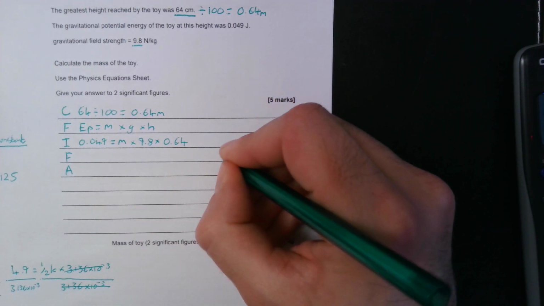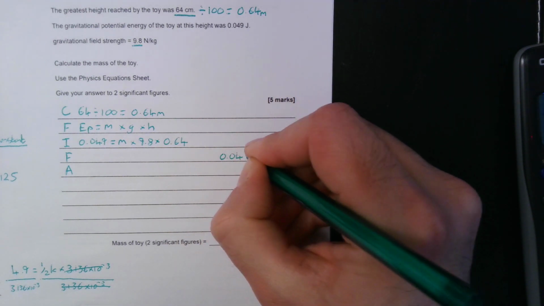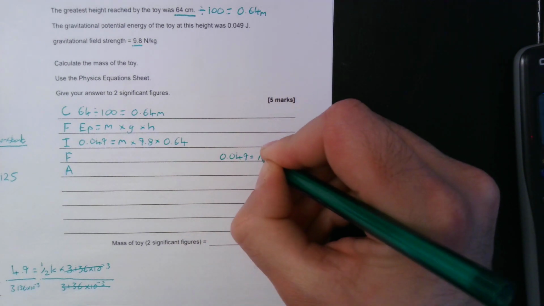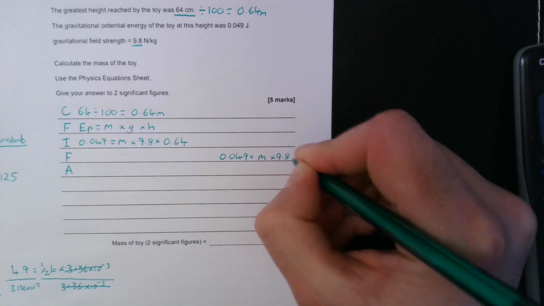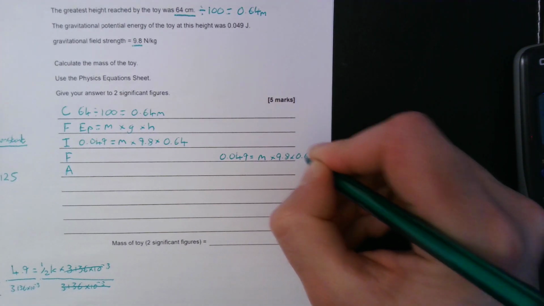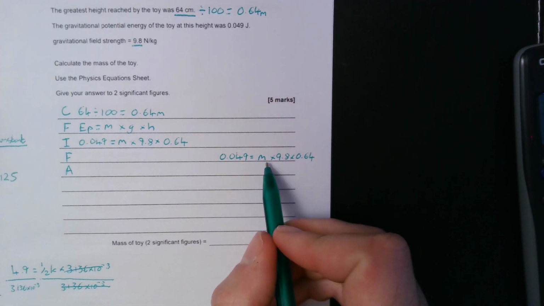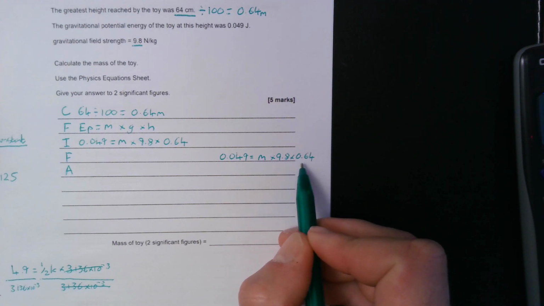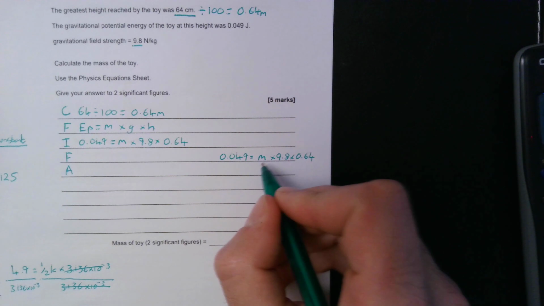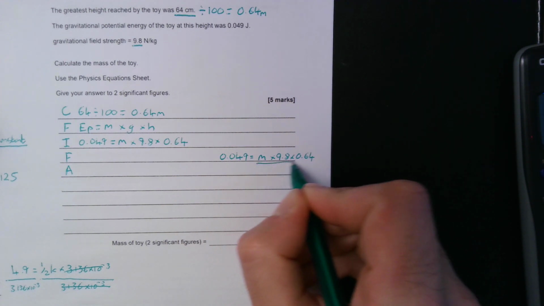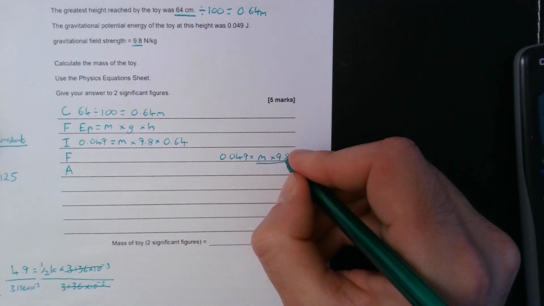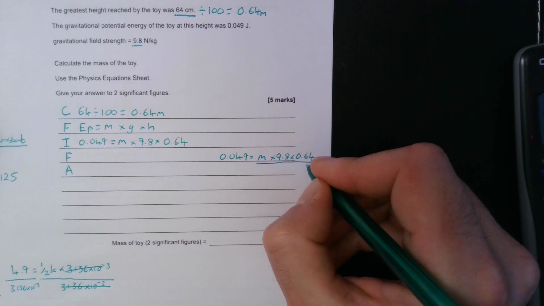So I'm going to do it over here. I'm going to rewrite it so it makes it easier. 0.049 equals m times 9.8 times 0.64. Now we're multiplying m by 9.8 by 0.64. So what we can do just to get m on its own is undo that multiplication by 9.8 and undo that multiplication by 0.64.